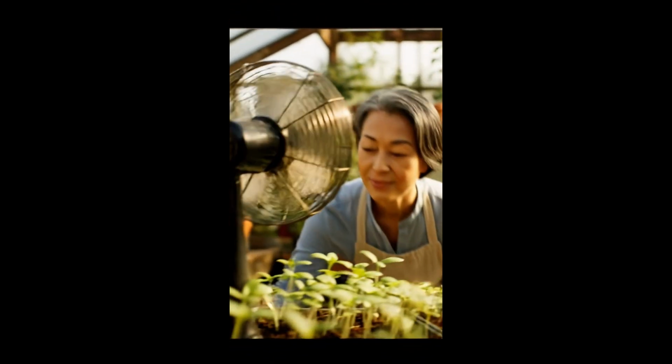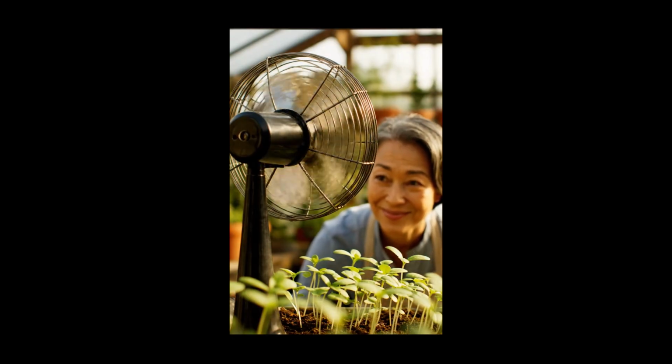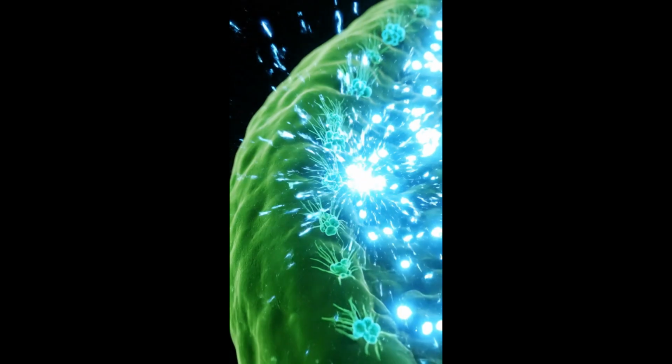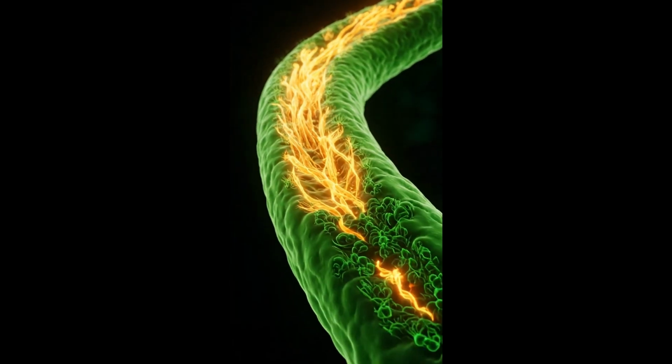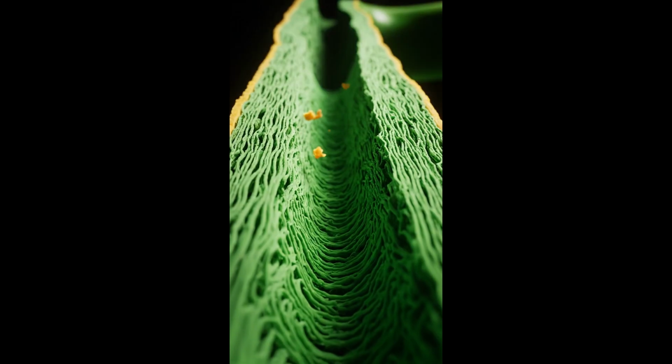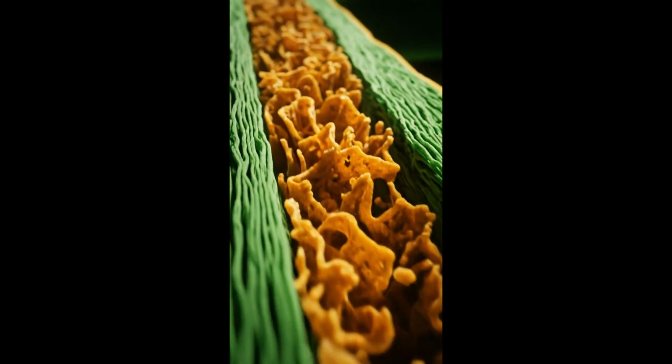These signals stimulate the plant to produce thicker cell walls and increase lignin deposition in supportive tissues. Lignin is a complex organic polymer that strengthens plant cell walls and provides rigidity to stems and vascular tissues. Without sufficient mechanical stimulation, plants produce less lignin, resulting in weaker stems. Indoor seedlings rarely experience these mechanical signals, which contributes to their fragile structure.